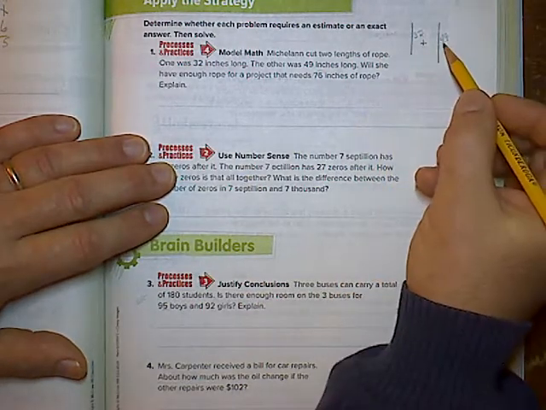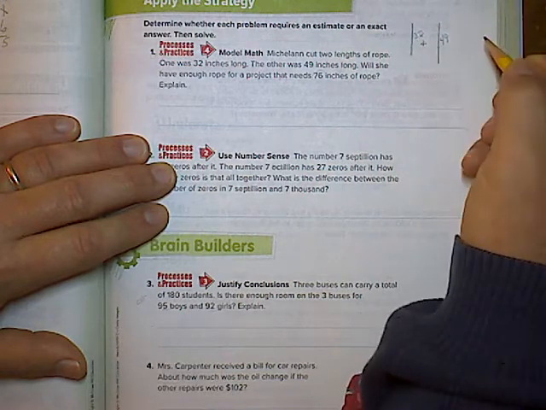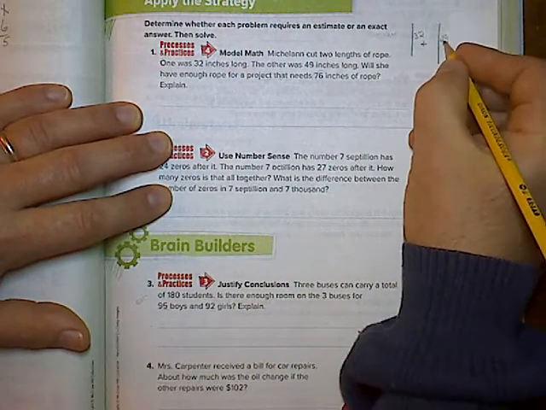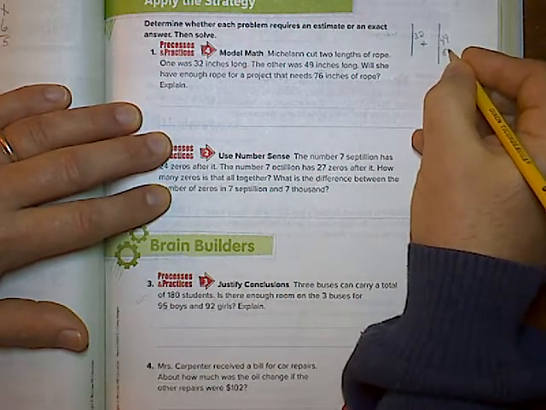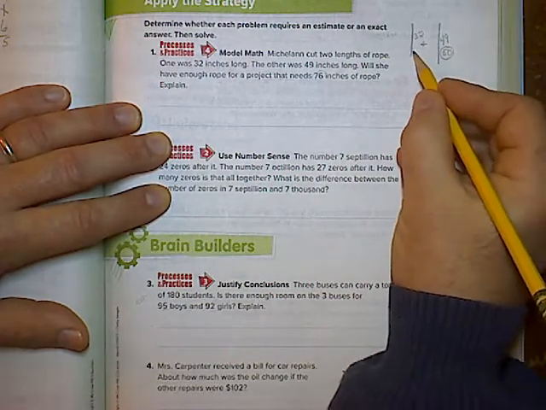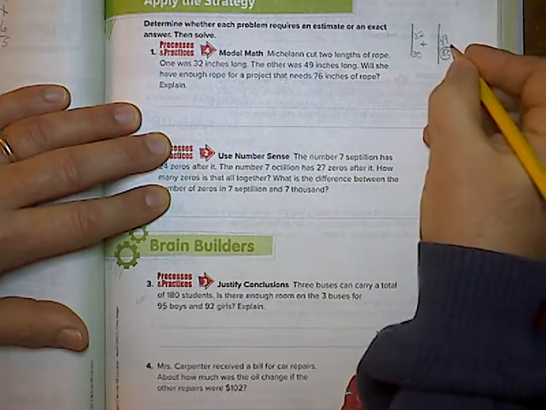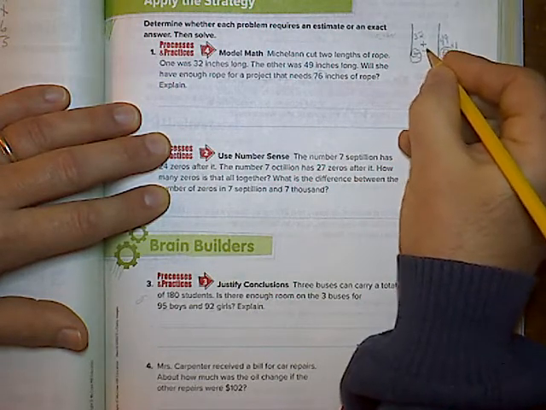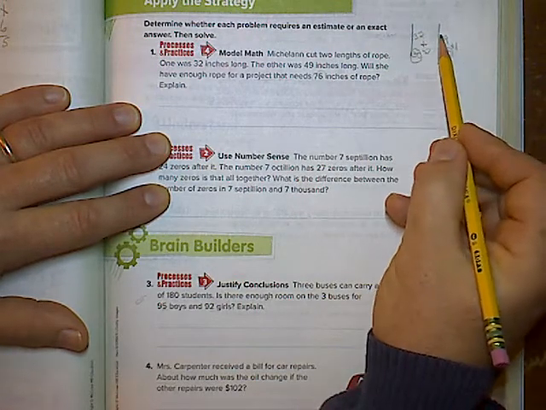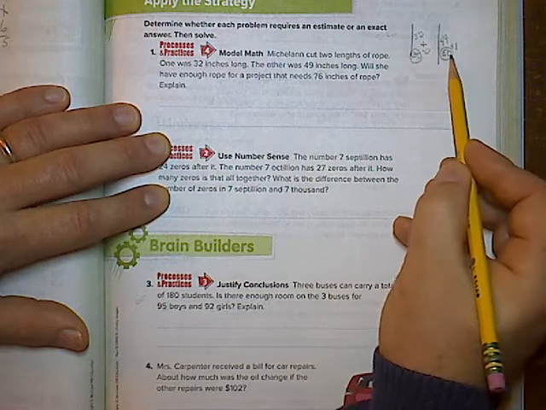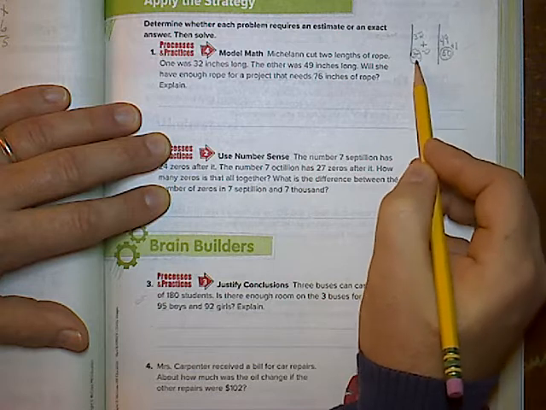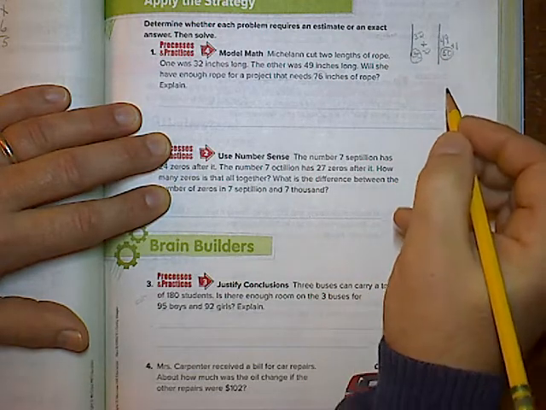Well, I could do the exact answer. I could take 49 and add 32 to it. But listen to how I'm going to think through this. 49 is about 50. Now, I added 1 extra inch, right? 32 is about 30. But to get it, I took away 2 inches. So I'm actually saying there's less rope with my estimate than there really is. And my estimate says 50 plus 30 is going to be 80.